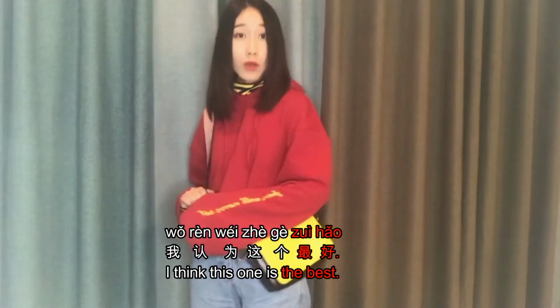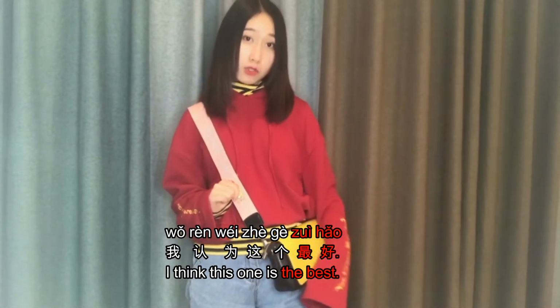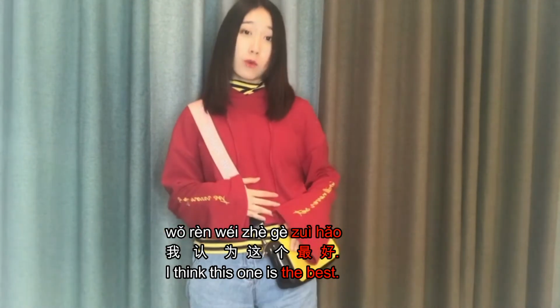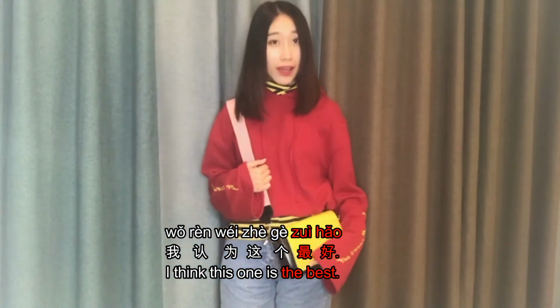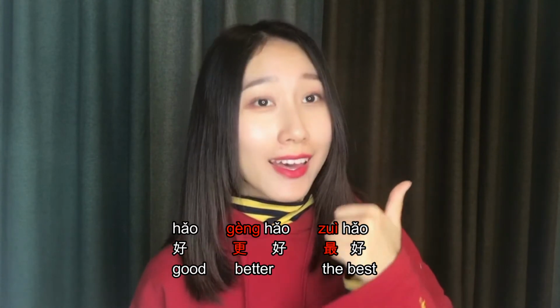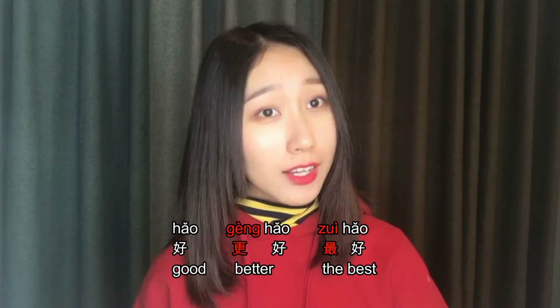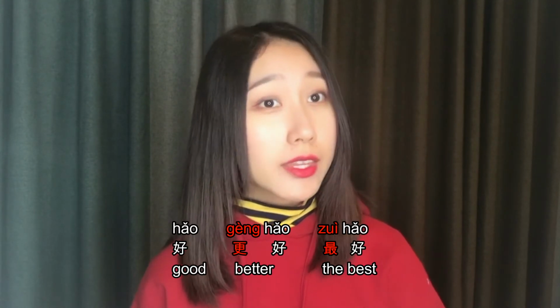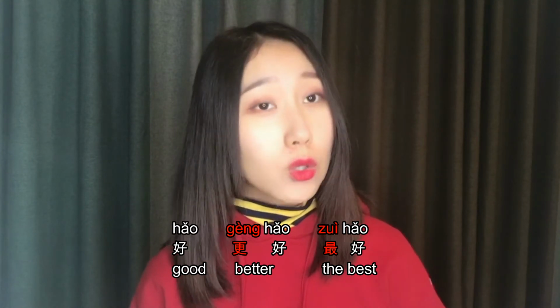And how about this yellow one? I think this one is the best. 我认为这个最好. Alright, good 好, better 更好, and the best 最好.